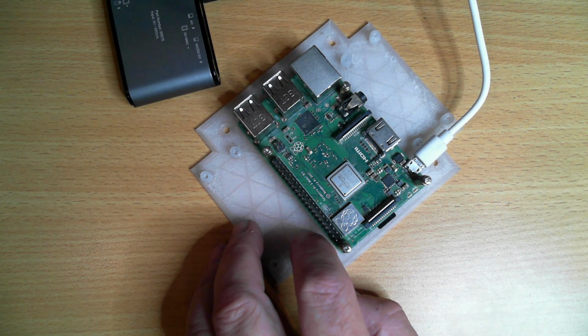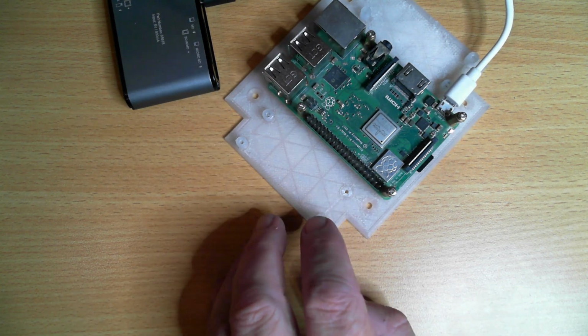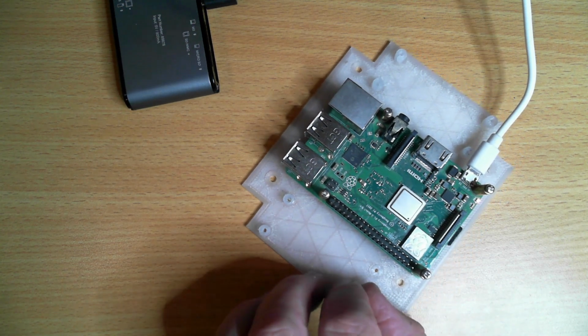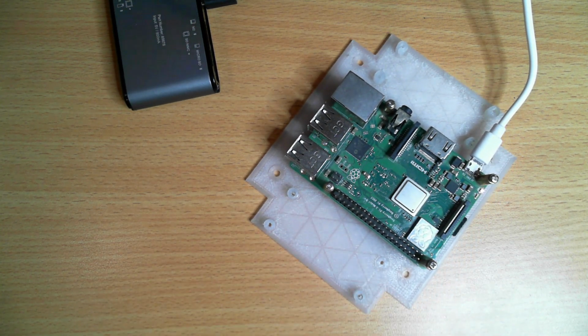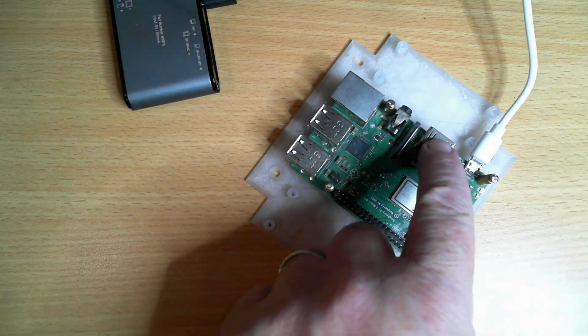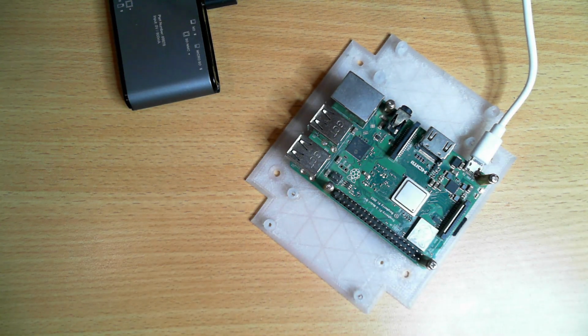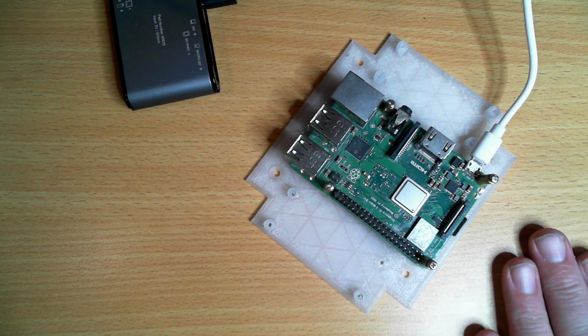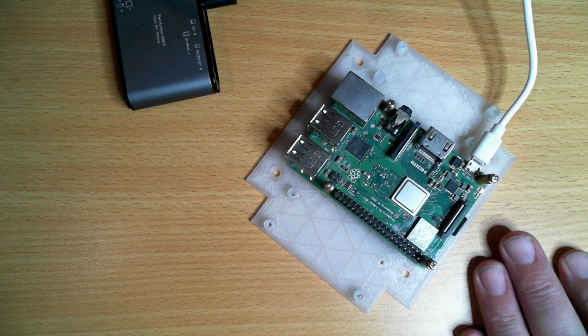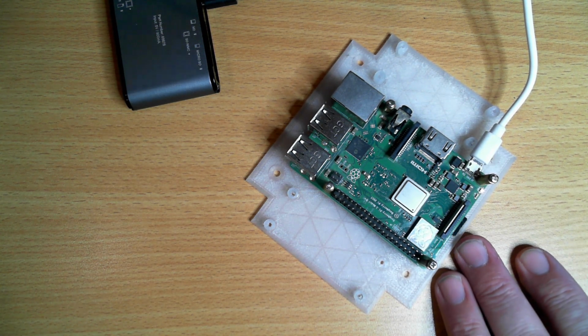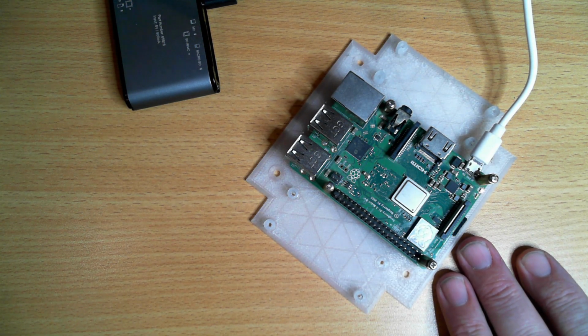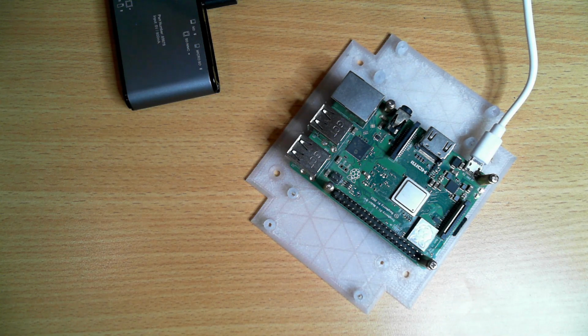Now, something I think I forgot to mention is I am going to be performing a headless install. Headless install means that I will not be using a monitor connected to this, and I won't be connecting a keyboard or a mouse. So to complete the headless install, we're going to let this start up. The first thing it will do is expand the image out on the micro SD card to use all of the micro SD card. Then when it's completed, it will reboot and settle down, and then we can find it on the Wi-Fi network.